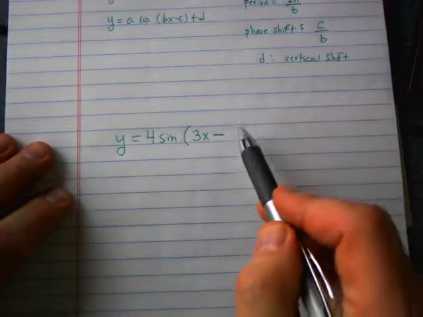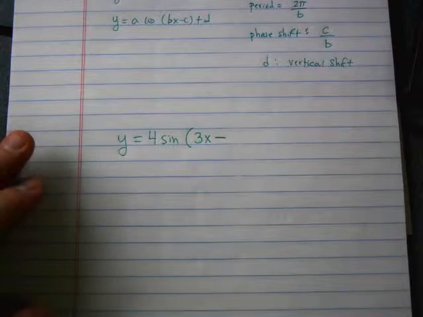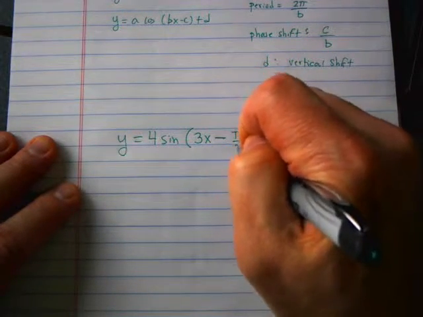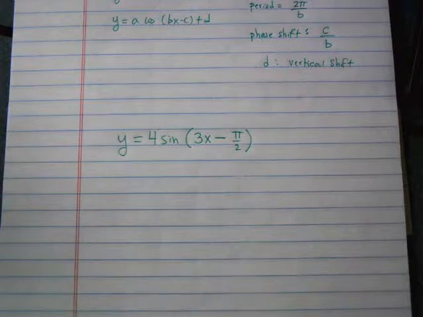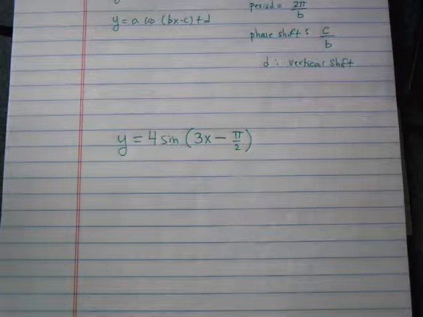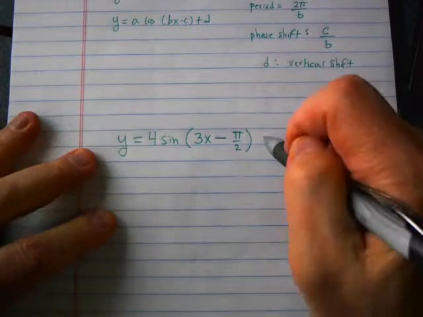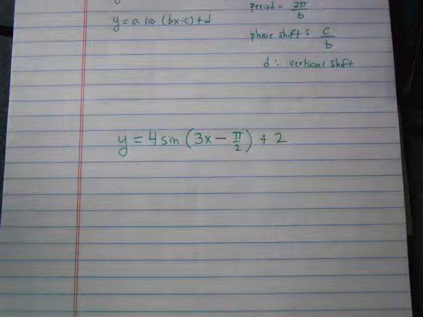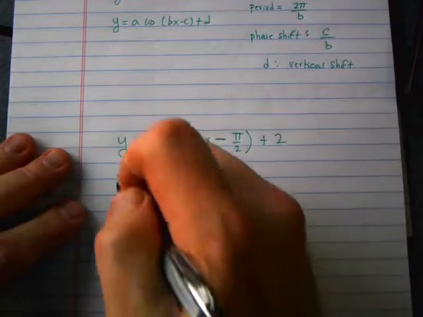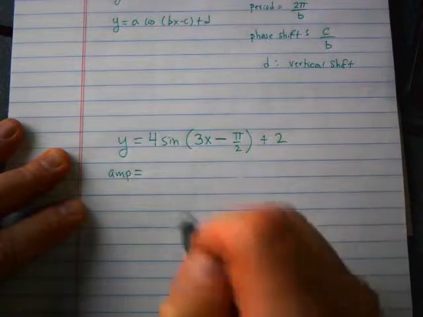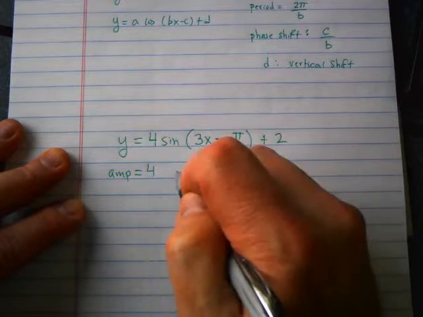All right, give me a number here. Pi over 2. Wonderful choice. All right, so there, we want to graph that. Let's do a D. Plus 2. All right, let's throw a D into this one. Amplitude. 4.